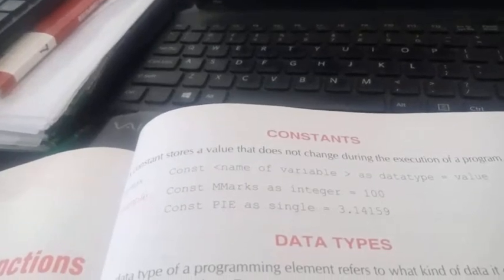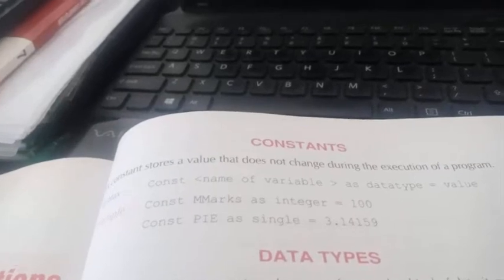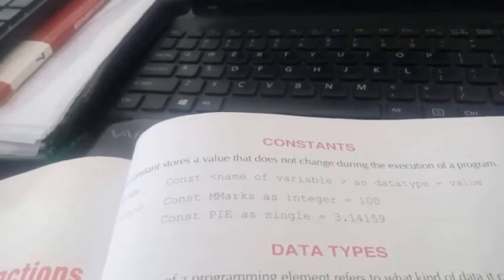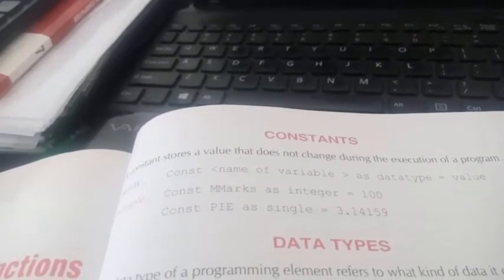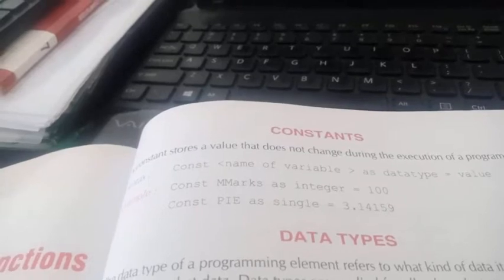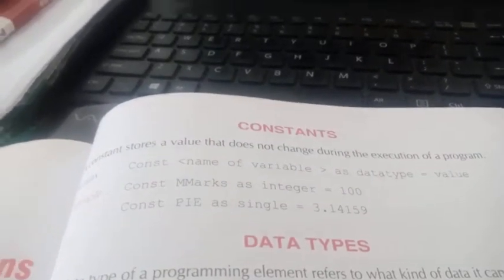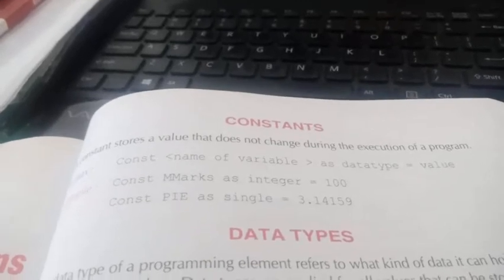This is the syntax of constant: Const, name of variable, As data type, equal to value. We use the Const keyword, and then as per your requirement you can select the name of the variable, and As data type. This is the syntax for creating a constant.